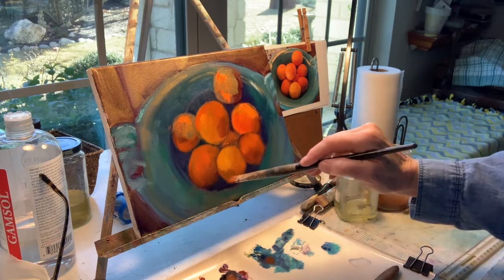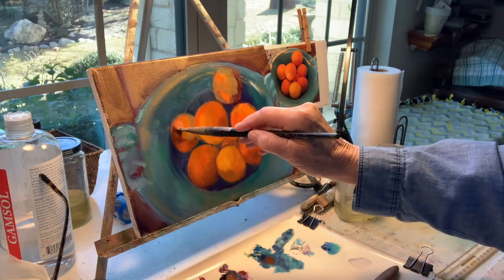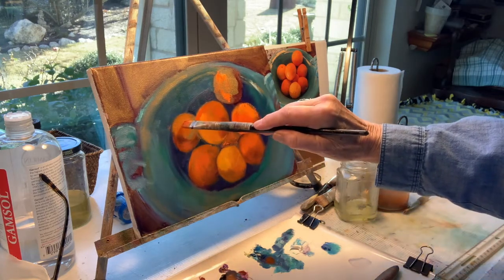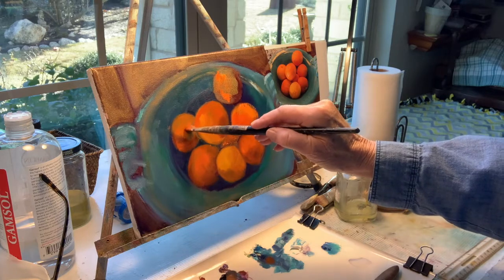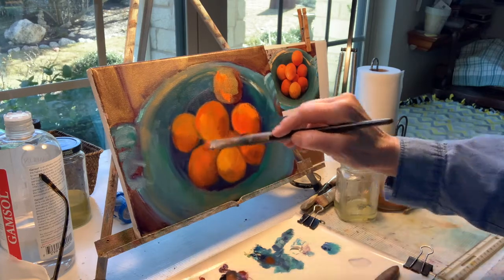Now I'm getting really a little concerned about those shaded areas because they also do a lot in terms of making sure that shape and that volume is there.